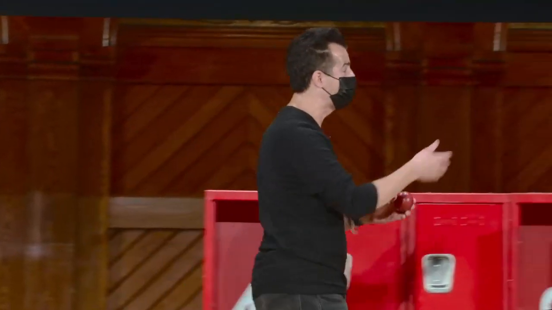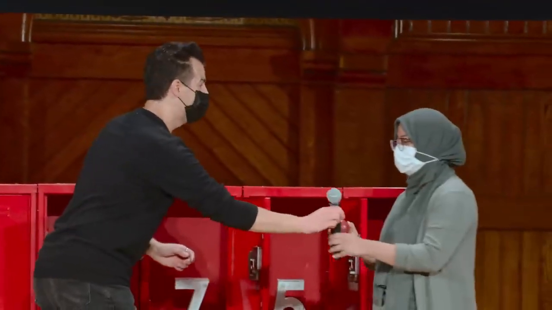So I have a little thank you gift here, a little CS50 stress ball. A round of applause for our first volunteer. Thank you so much.